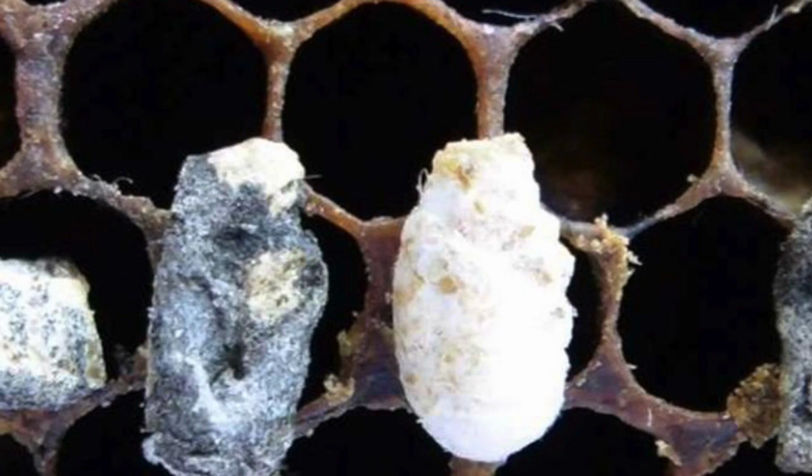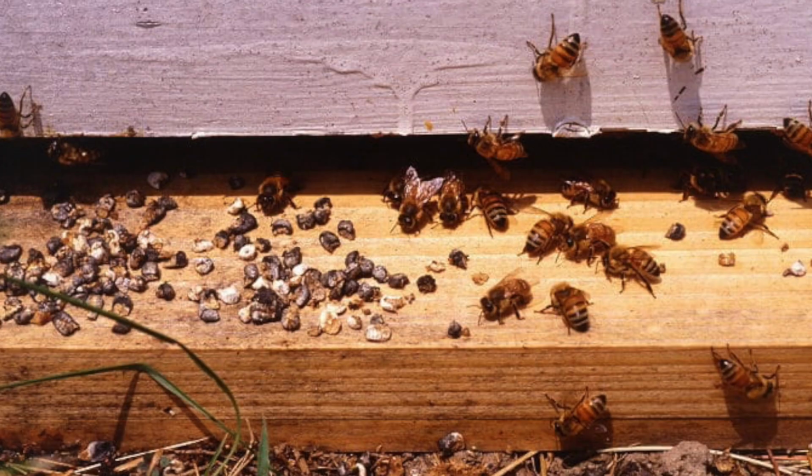The chalkbrood mummy then gradually goes to a grey-black colour, and then it'll release spores again to start the fungal lifecycle again. If the bees can't keep up with the removal of the mummies, then they continue to release more and more spores, and eventually this affects the entire colony, weakening it, and so it can lead to colony collapse.